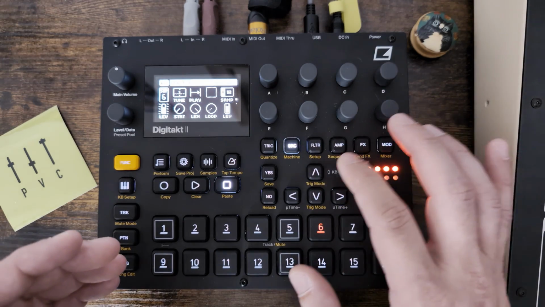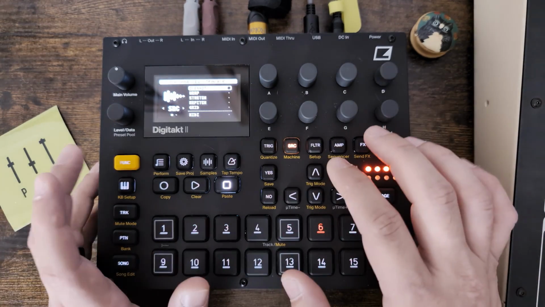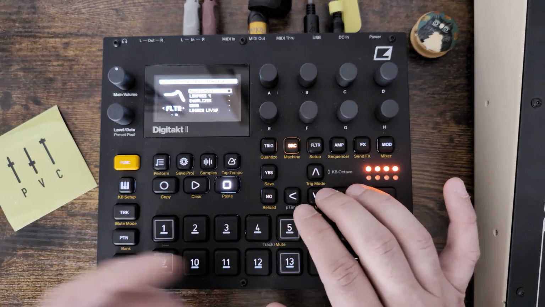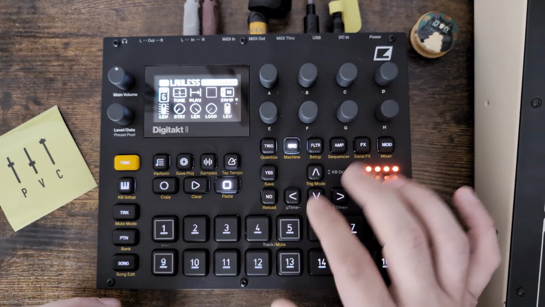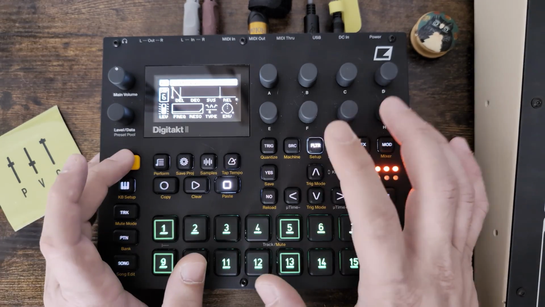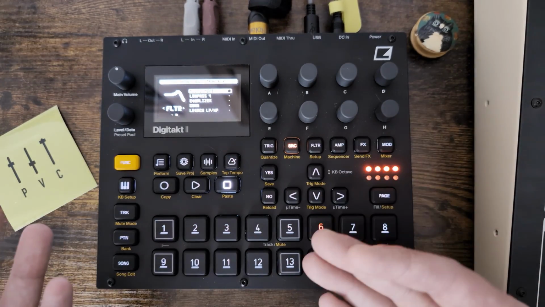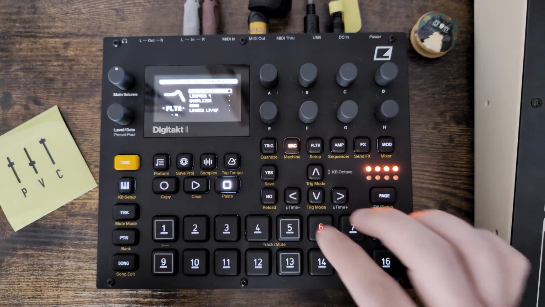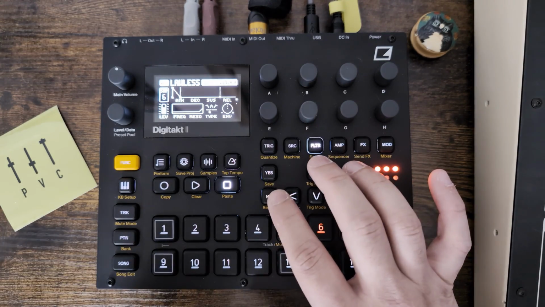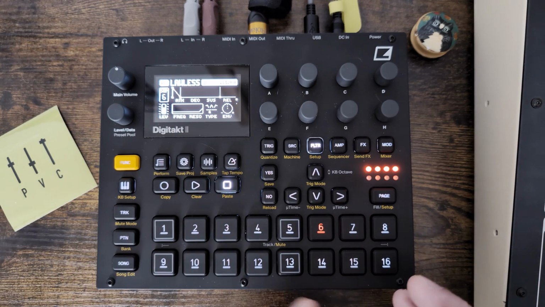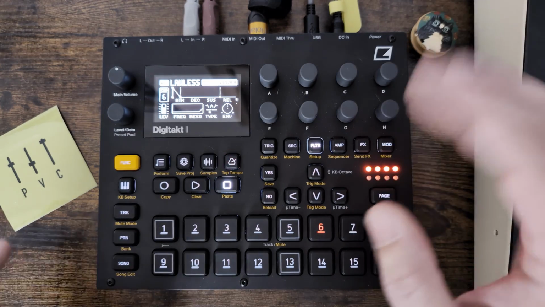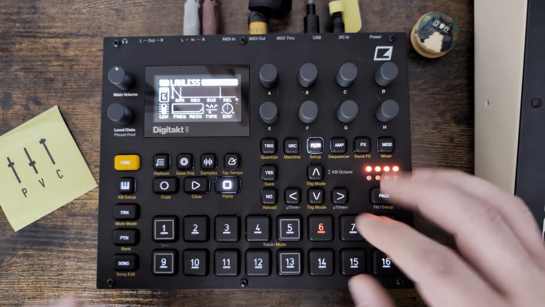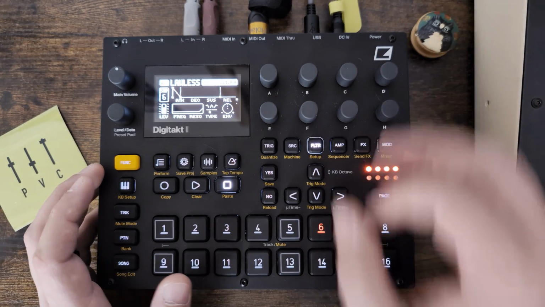And even if you're on a different page and you hit Func and Machine and it brings up this, then you can go over here and change the filter. So just kind of know that those two are tied together, but if you're on the filter page and you hit Func Machine, it'll automatically default to that page. It's a little weird to get used to, but it makes sense because generally you're not changing filter types in the middle of a song, because usually that will involve a kind of clicky sound. Not that you can't, but it doesn't really need to be a dedicated control.